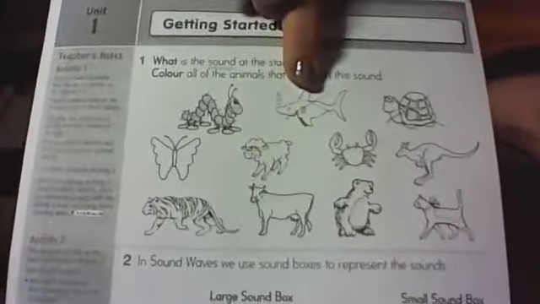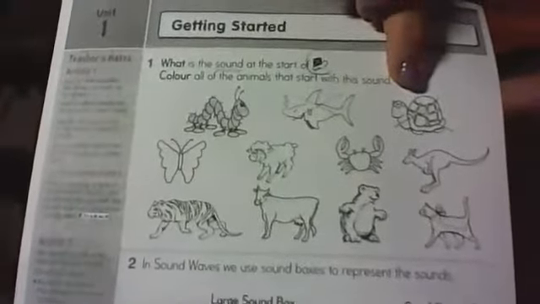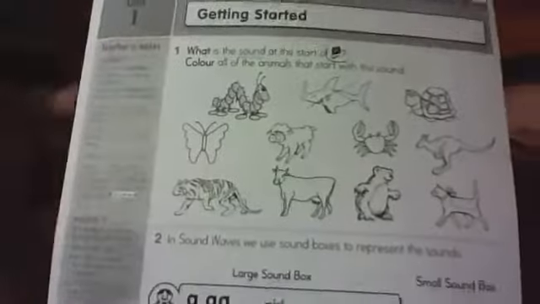So here is what I did. I've been working on this one myself. I coloured in the caterpillar because it starts with a k. I didn't colour in the shark. I crossed it out because it does not start with a k. I didn't colour in the turtle. I crossed it out because it does not start with a k.